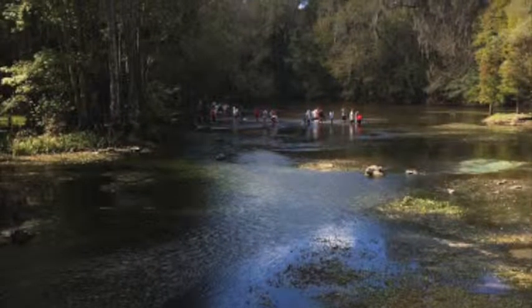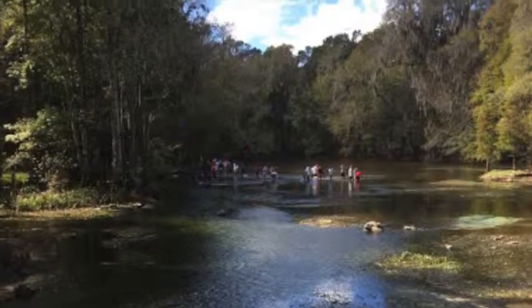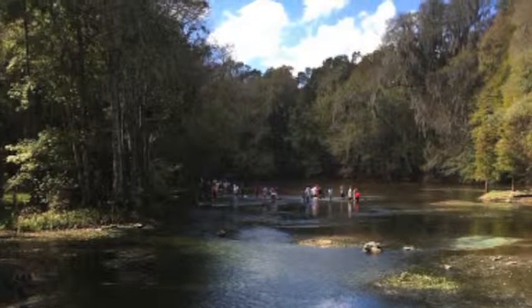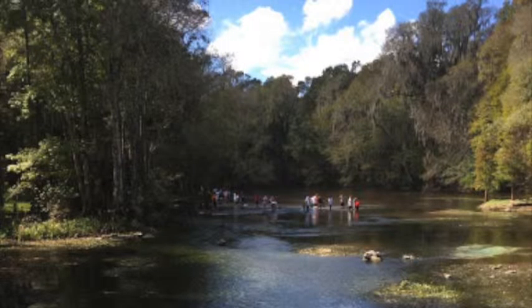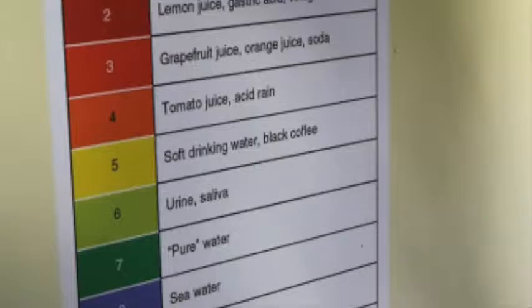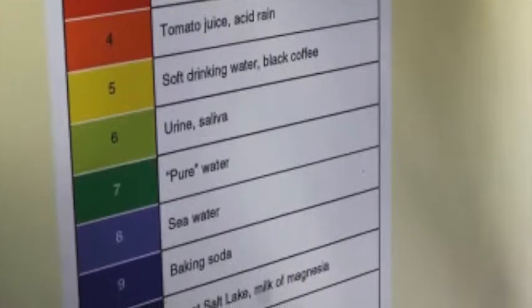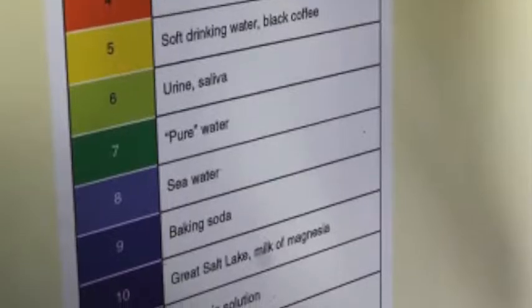But I'm not just done yet. I'm going to go into full detail on every topic that I learned at Crystal Springs, so let's begin with water quality. pH, as you know, shows us on a scale how basic or acidic the water in an area is. 7 on a pH scale is neutral, 0 to 7 is acidic, and 7 to 14 are bases.